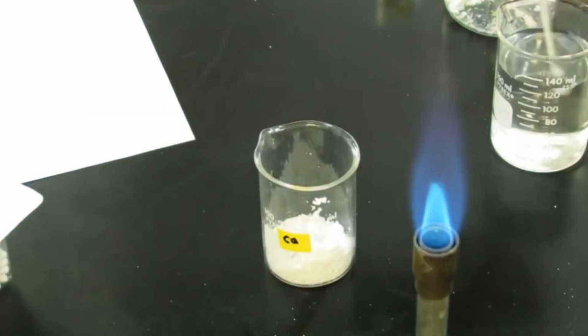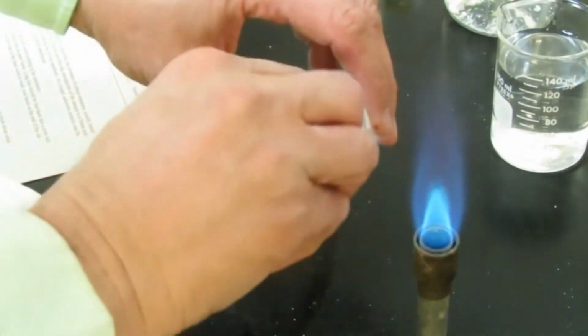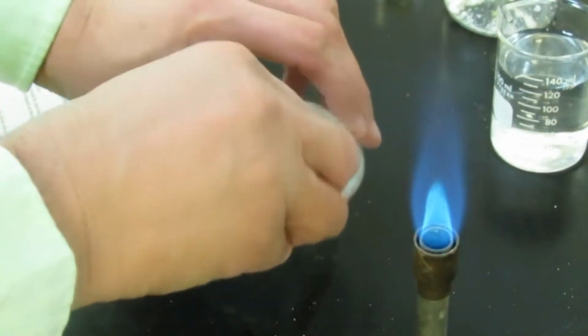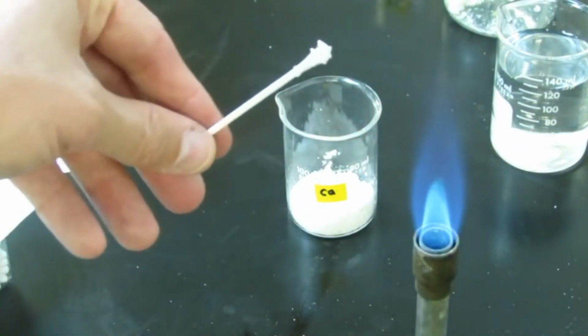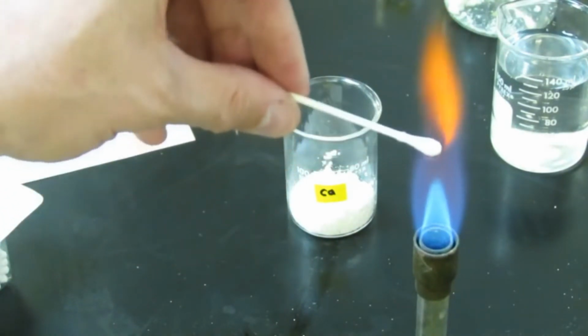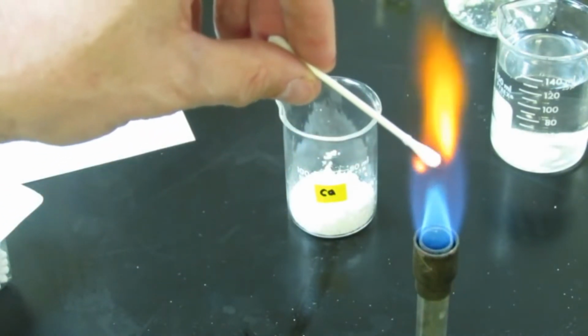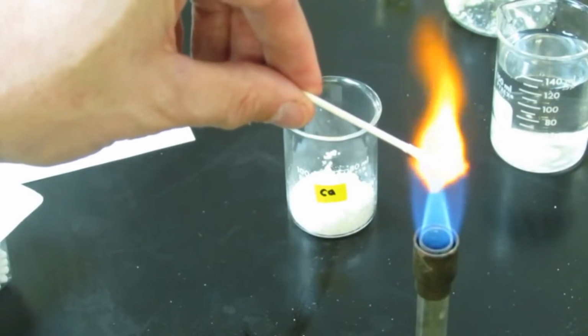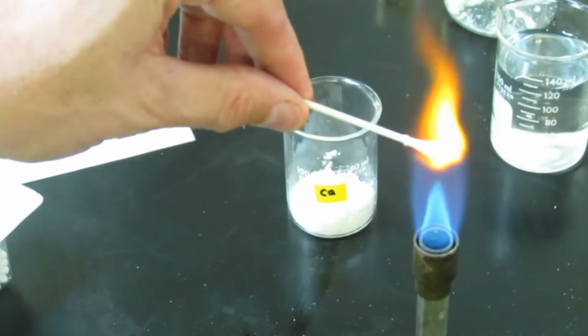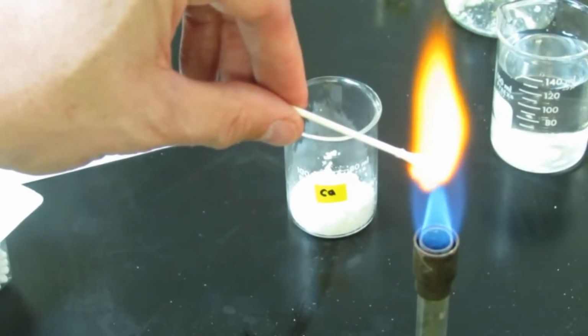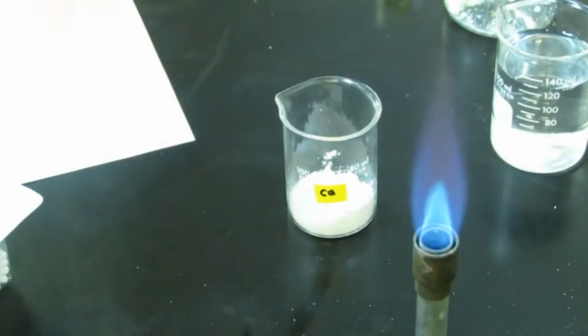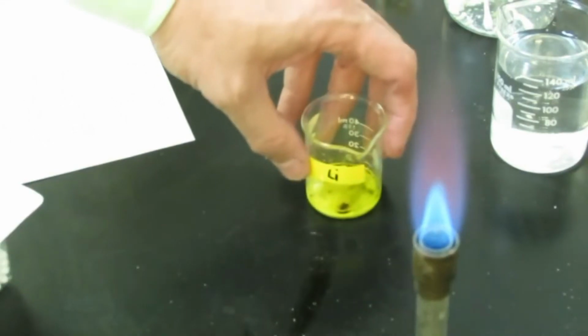Next in our Q-tip. And we'll get some calcium salt on the tip. And we'll do that one. And then our final known looks like it's lithium.